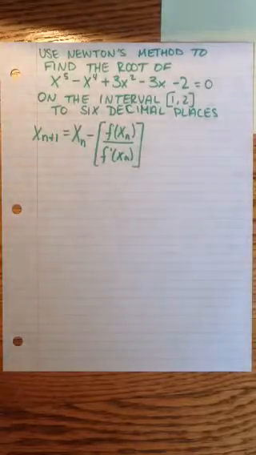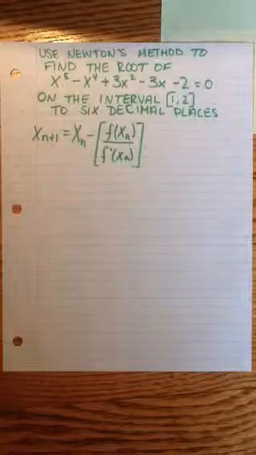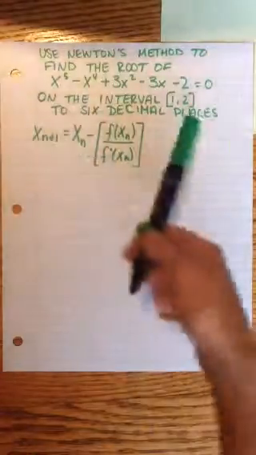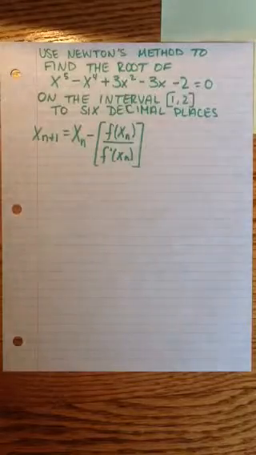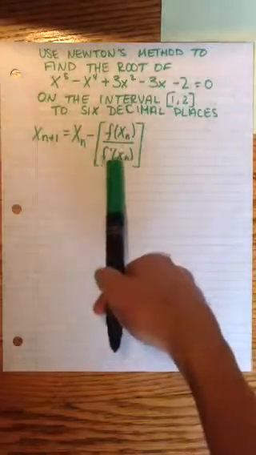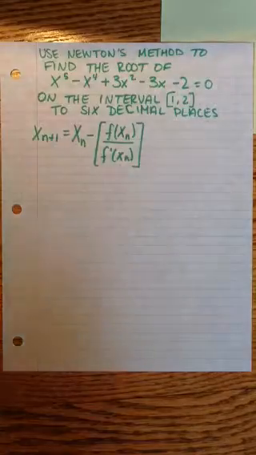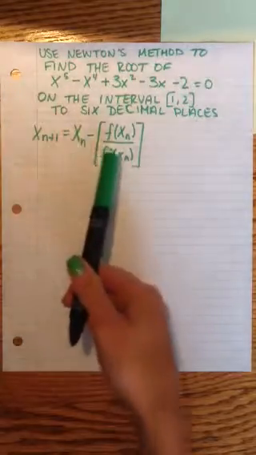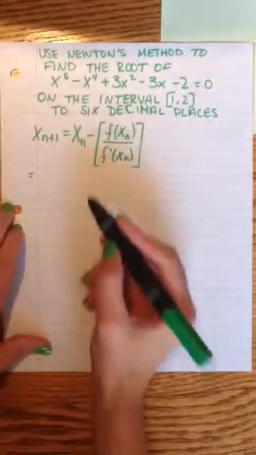For my video, I'm going to do how to use Newton's method to find the root of this equation on the interval 1 to 2, and it'll be correct to 6 decimal places. So the first thing that you have to do is use this formula. And for all intents and purposes, I'm just going to write x instead of xn. So our formula is going to look like this.